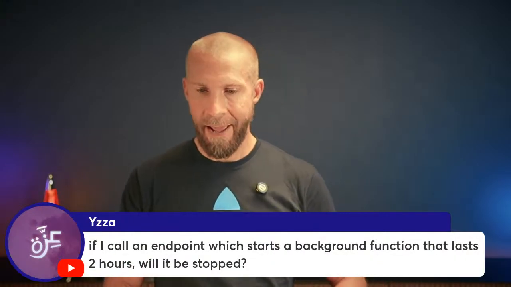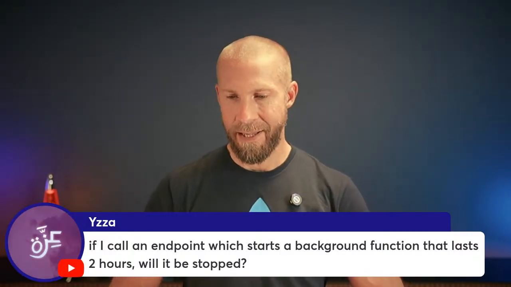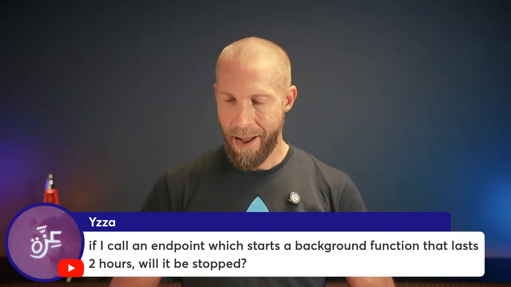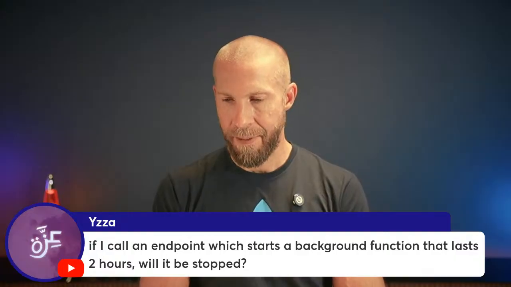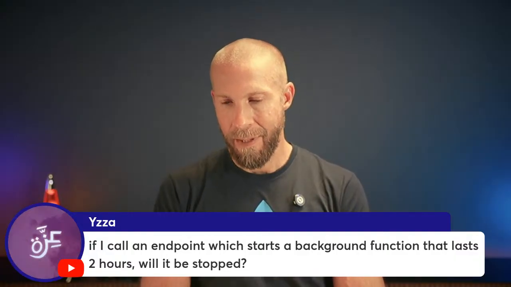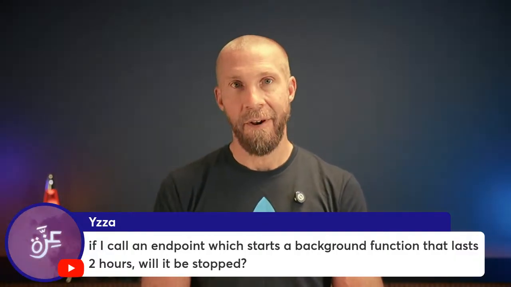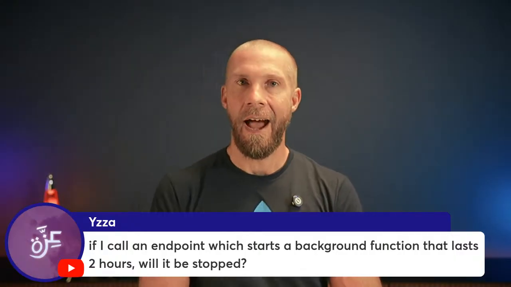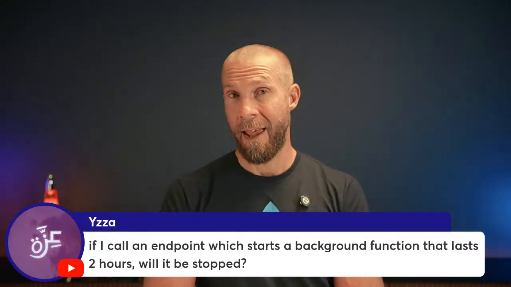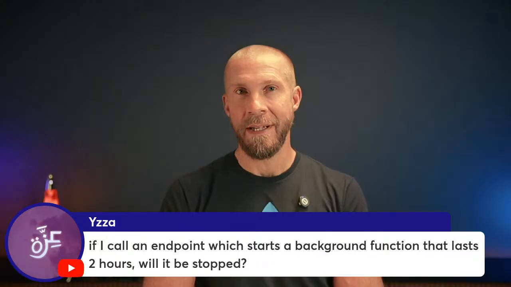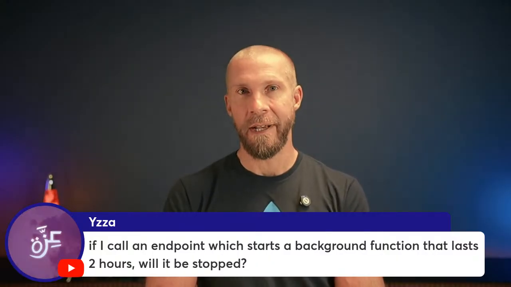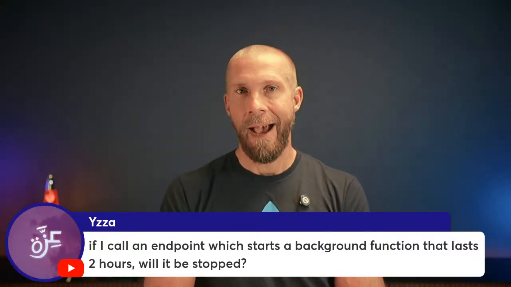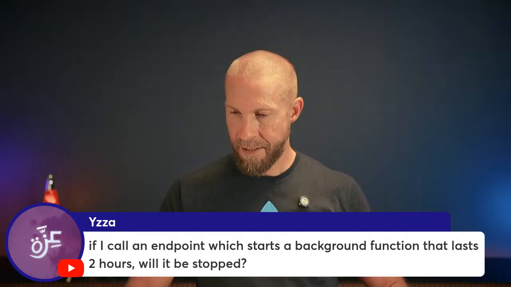Right, if I call an endpoint which starts a background function that lasts 2 hours, will it be stopped? I think it probably won't, but what you probably want to do there is, instead of returning just an object or calling a method, I would recommend making it a stream, and then you can send updates back, if you have a longer task, that give you updates on the progress of that task.